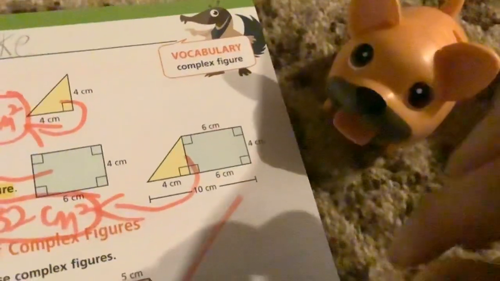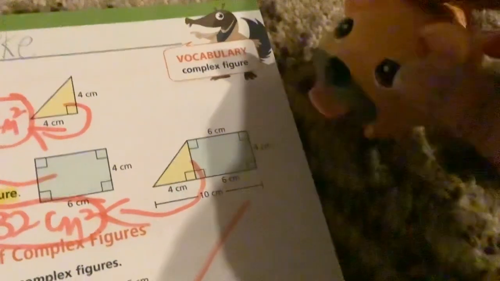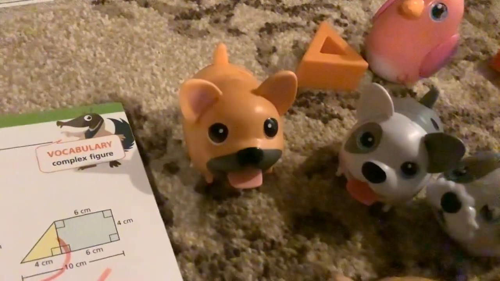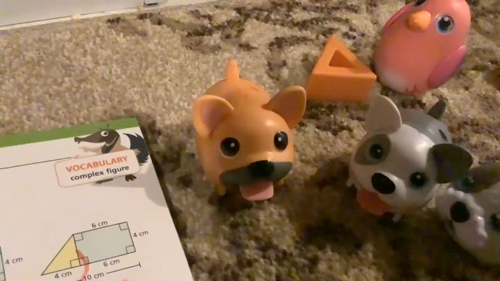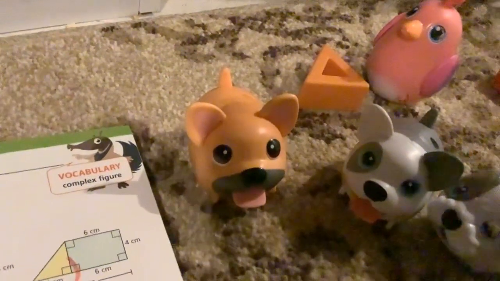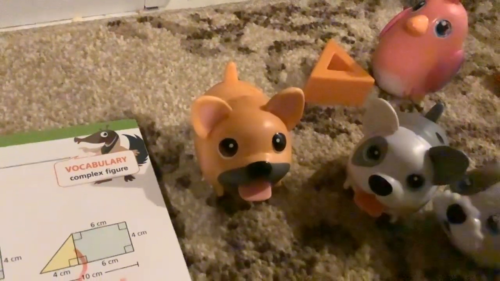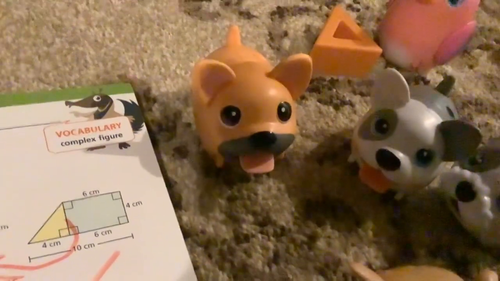This is a complex figure because it is not just a rectangle and it's not just a triangle. It's both a rectangle and a triangle squashed together. That is a complex figure. This whole shape is really a trapezoid, so trapezoids can be complex figures too. Plus, we remember talking about trapezoids in our geometry video. To see this video, look for the Geometry 6th grade video on our channel that says trapezoids after it.